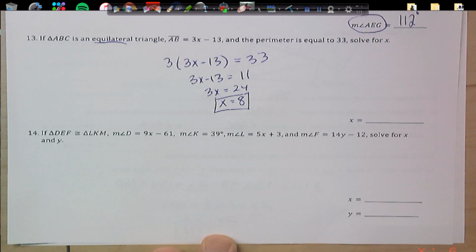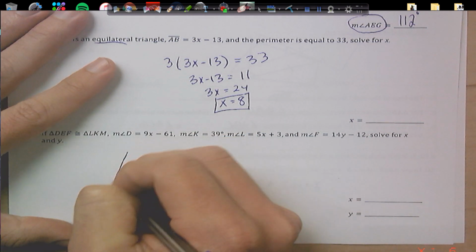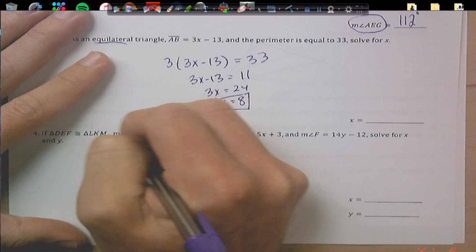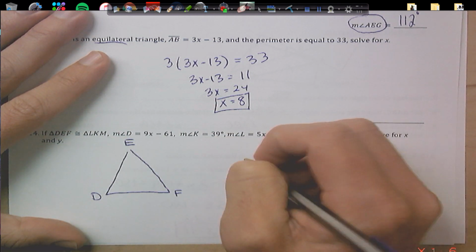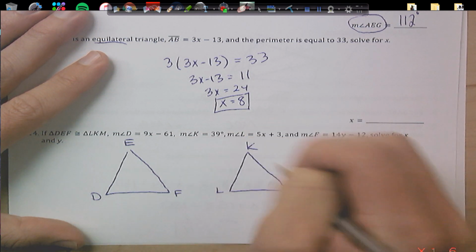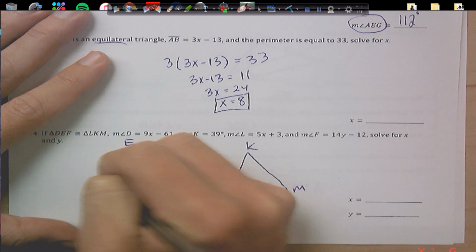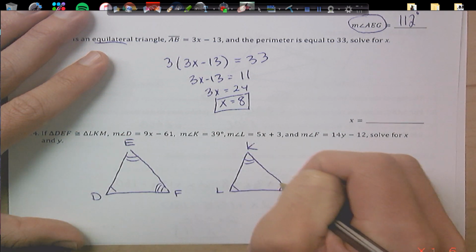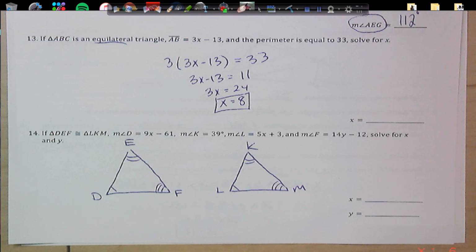This bottom one is probably one of the hardest questions we have. We need to draw 2 triangles to help us out in making all of our answers correct. Here we get triangle DEF and triangle LKM. And we know the corresponding parts are congruent because these 2 triangles are congruent. So that's by CPCTC, I know this.